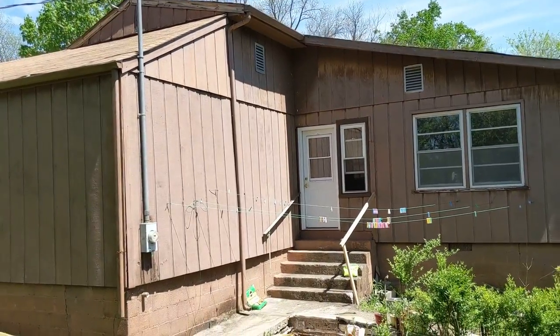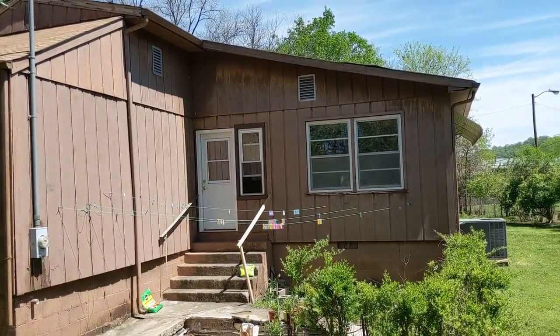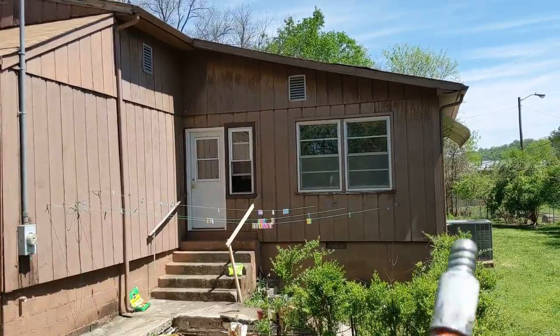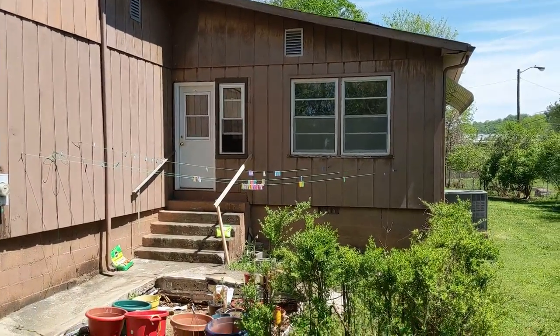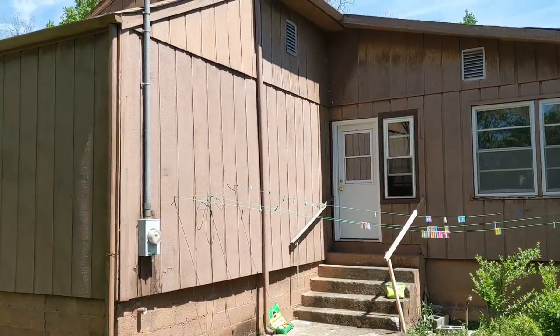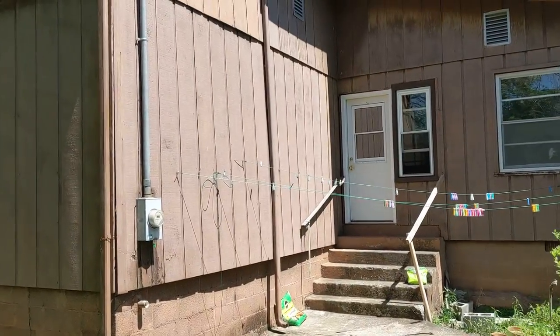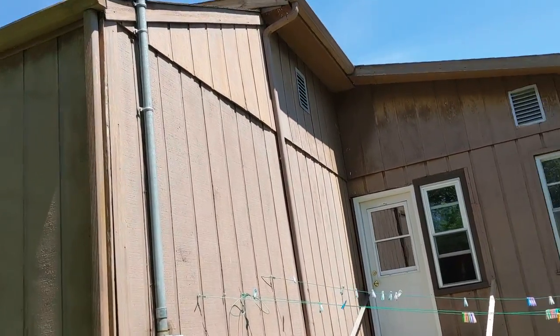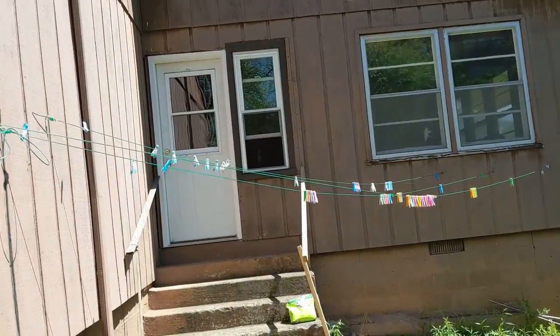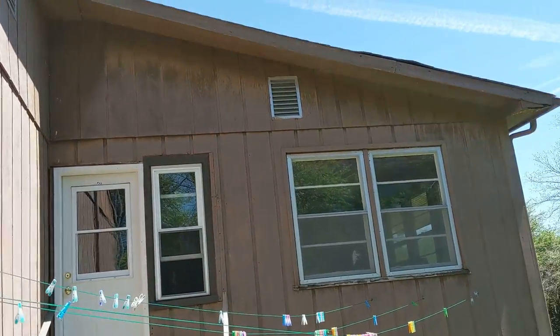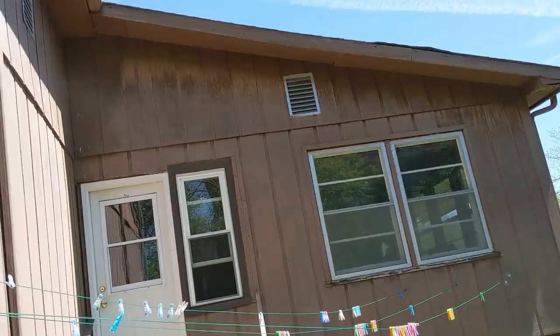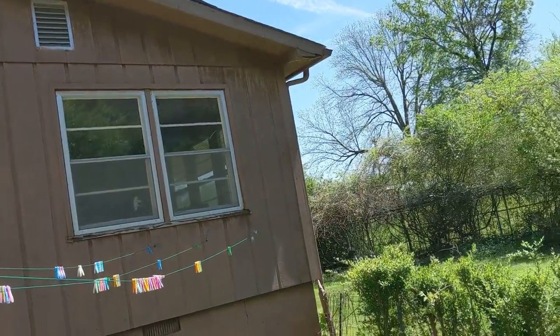What we're looking at is the back of the garage, and then the side door into the other sunroom. Coming up, obviously we need paint, and I think the trim board needs to be replaced up there.